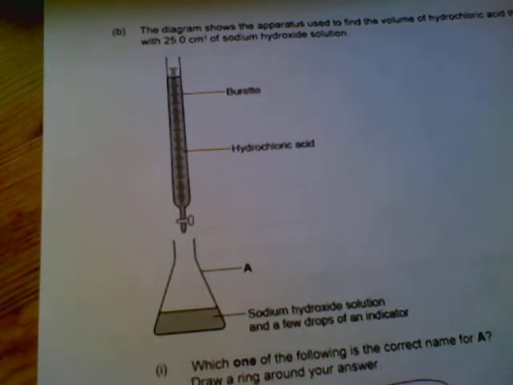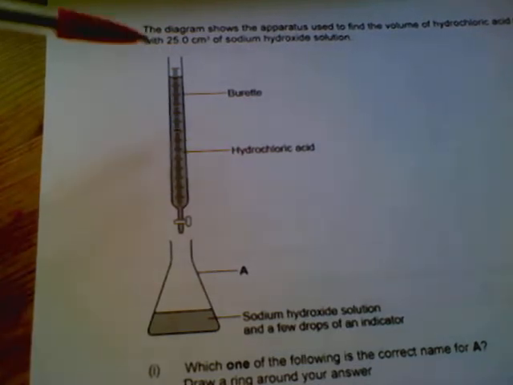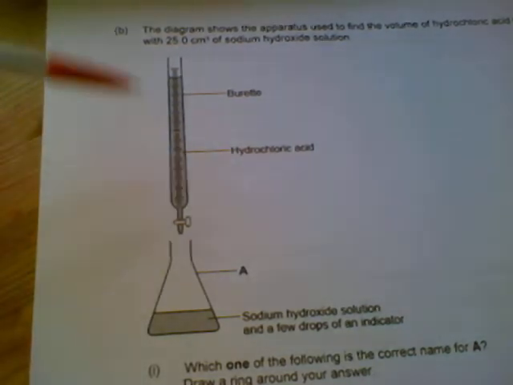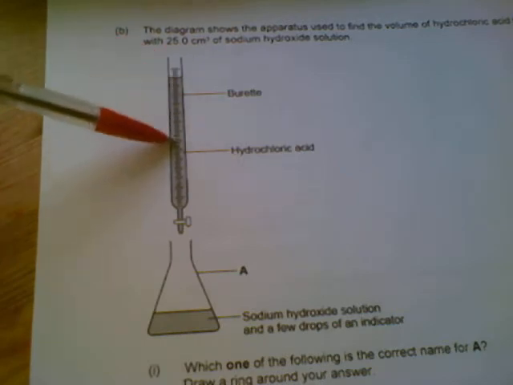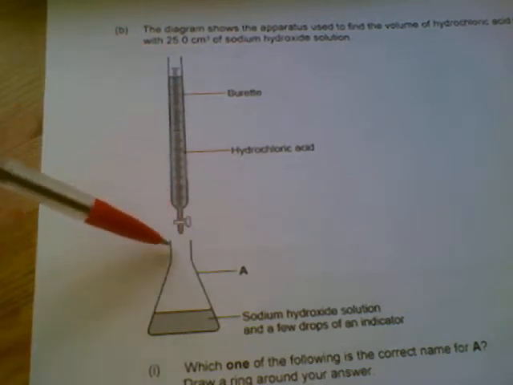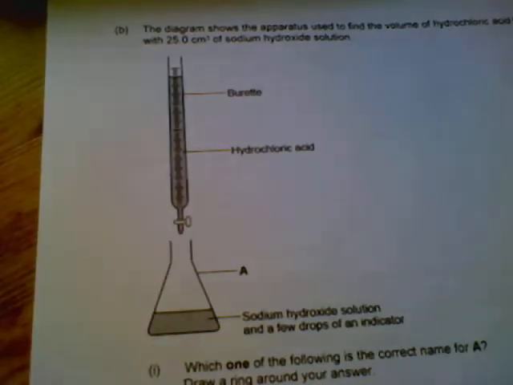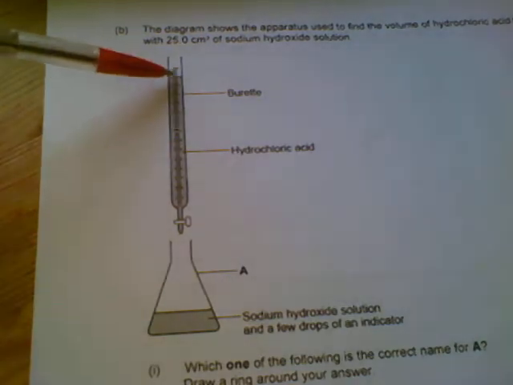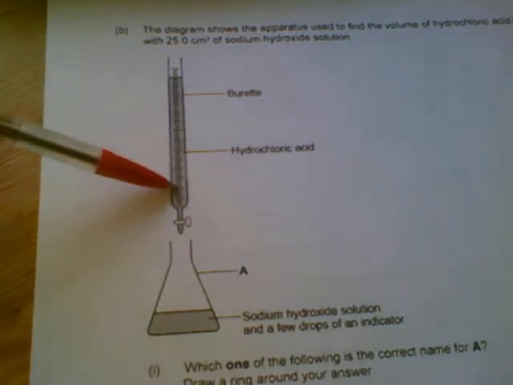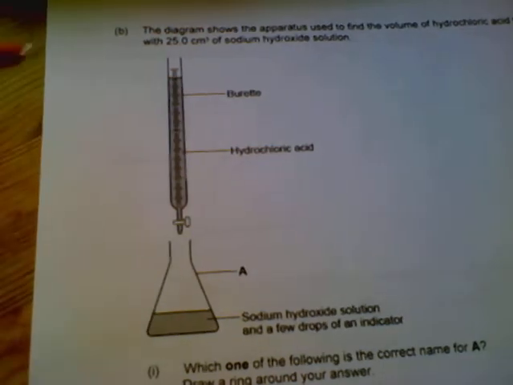Okay, so we're looking at this experiment here, which you may not have come across. We'll have to have a look at this when we get back. This is a titration, and we're adding an acid here through this tube, it's got a little tap on it, into this conical flask containing sodium hydroxide solution. All right, you can measure how much acid you add by these graduations. This is called a burette.